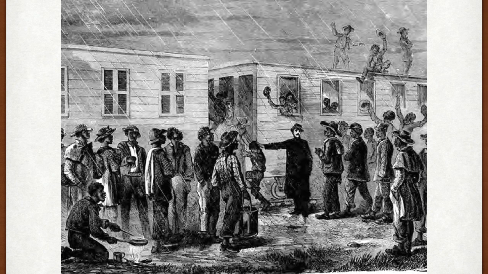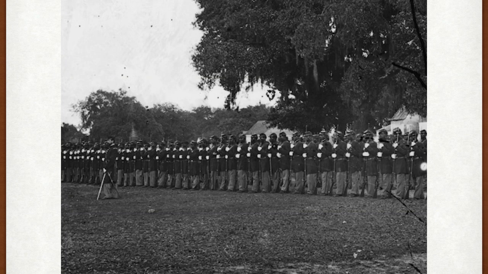Here is a drawing of some potential troops arriving at one of these camps. As you can see, they're in their regular clothing, getting ready for training, which you can see a depiction of in the beginning of Glory. And here they are lined up ready for battle after training.